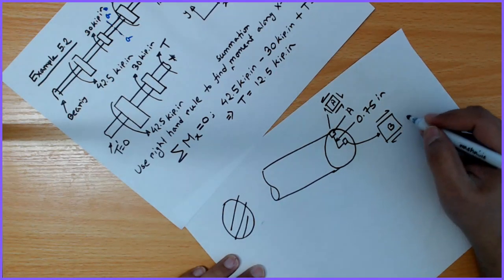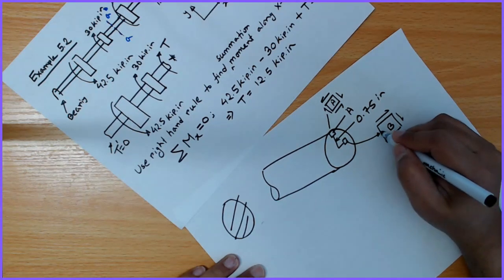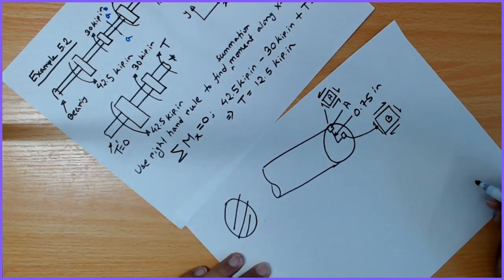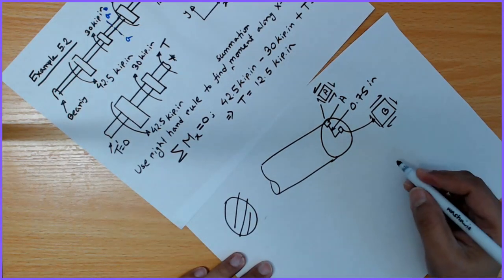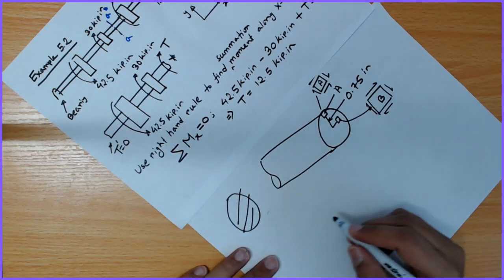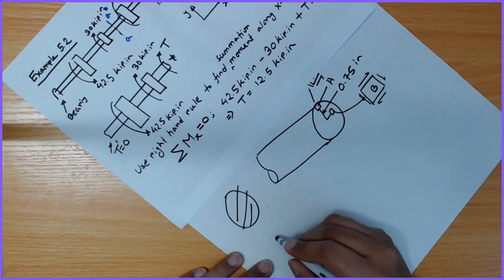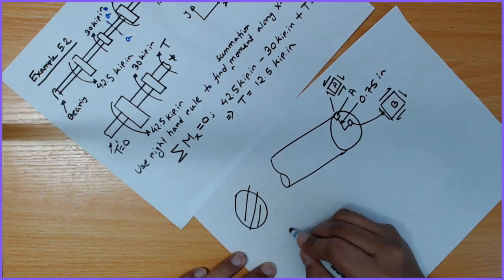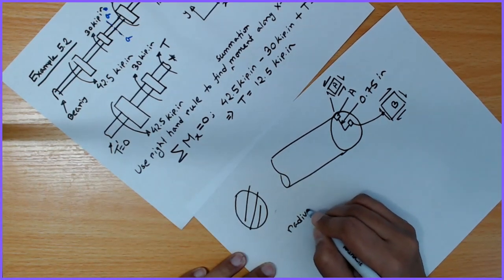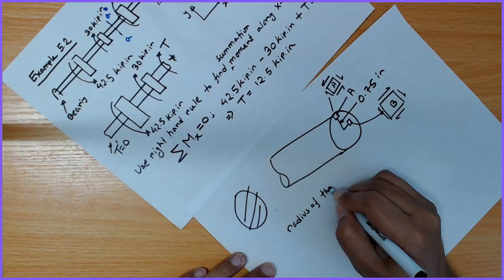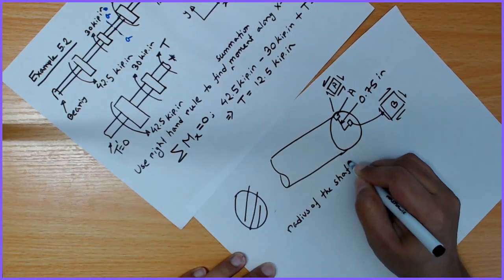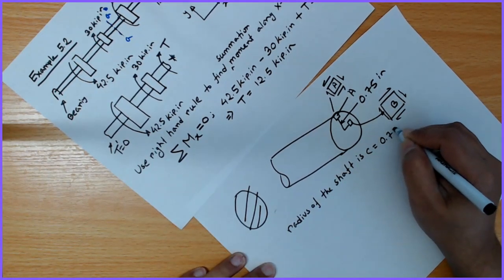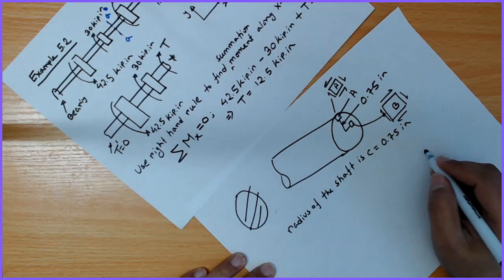The B element is experiencing shear force and shear stress. Now, as I know, the radius of the shaft is C, and it is 0.75 inch. Okay.